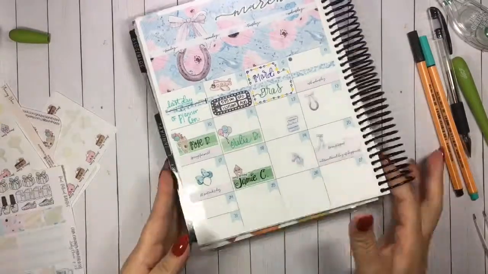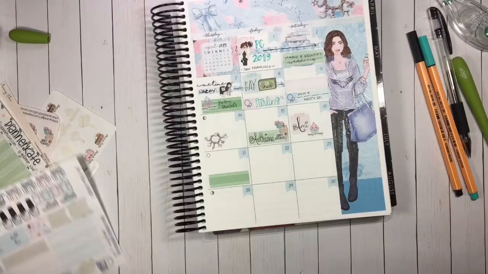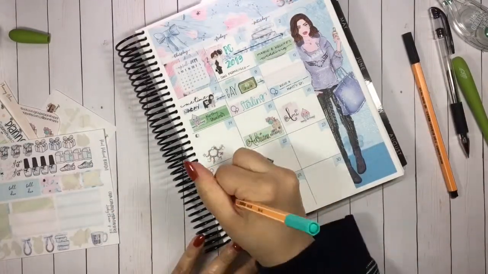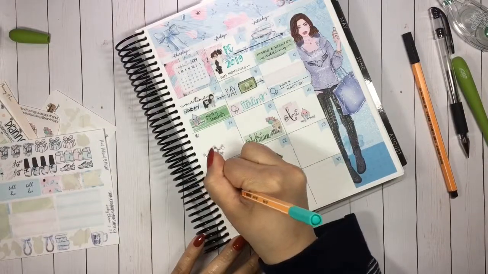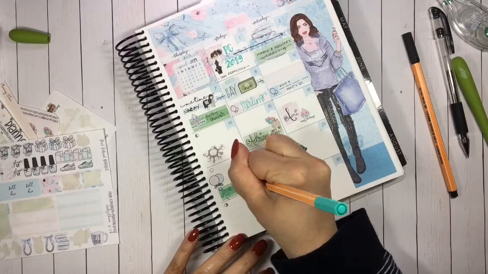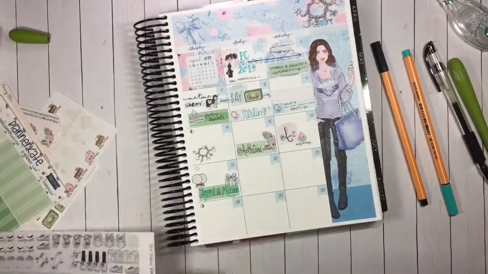And then just putting deco down again where nothing's going on. And on this one, I had 2 birthdays, and so I decided to put 2 decorative stickers. I did balloons and the little gift.